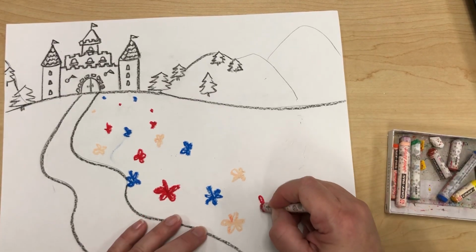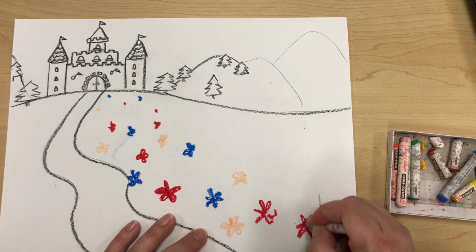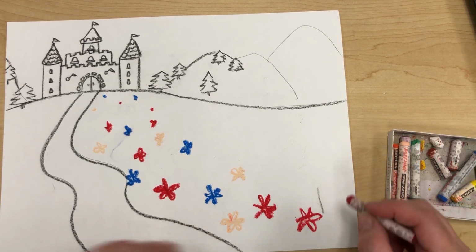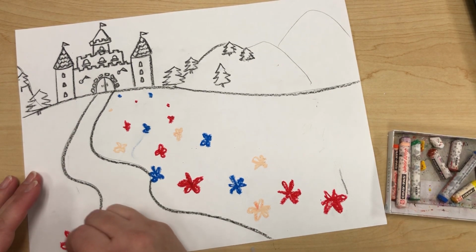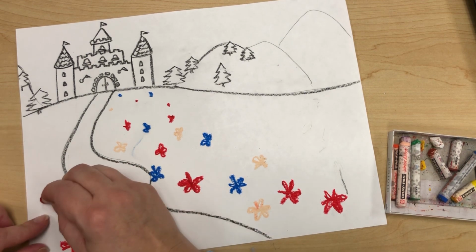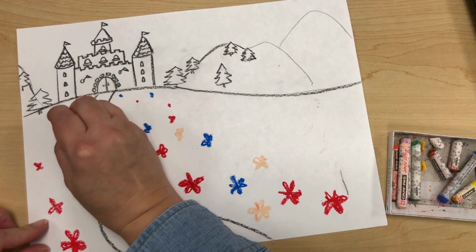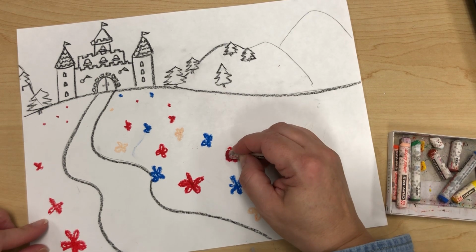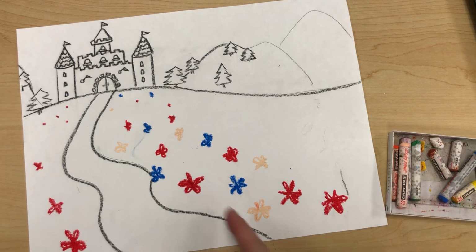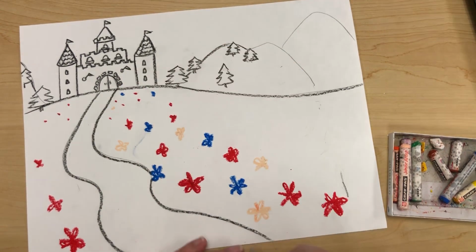To give it depth, you want to make sure the flowers that are very close to you, which means the bottom part of your paper, the foreground, are the largest, and I would color them in there. Then when you get a little farther away, I do a medium size, then a small size, and then maybe back here it just looks like little dots, okay? So you can see how I've changed the sizes of my flowers, getting smaller the farther away they get from me, and the closer they get to the castle, they become more of a little dot, okay?